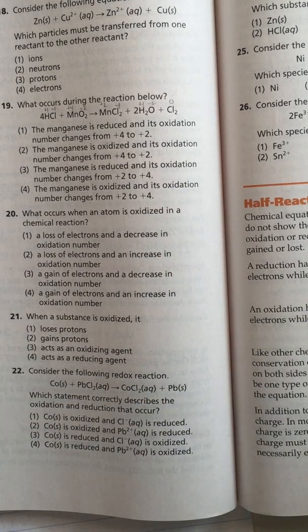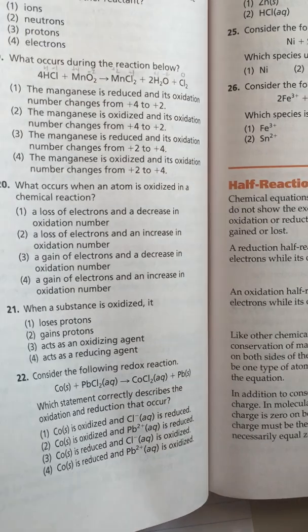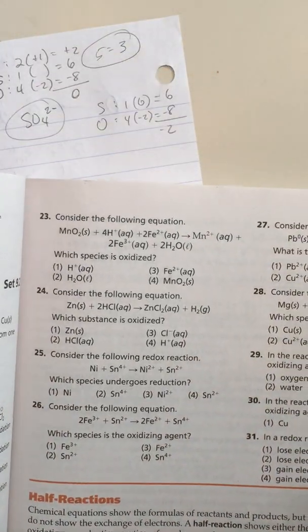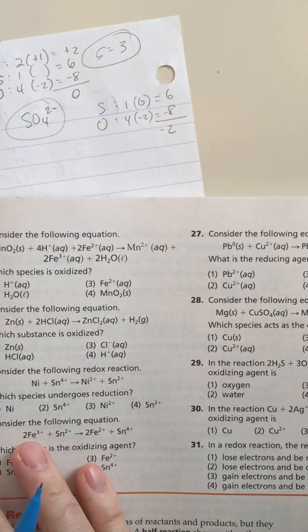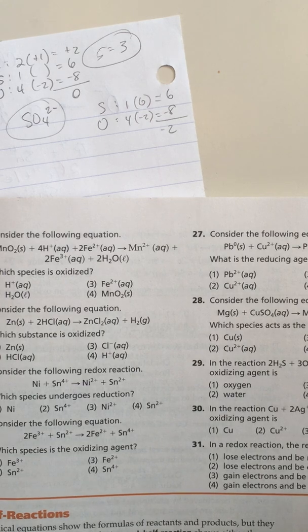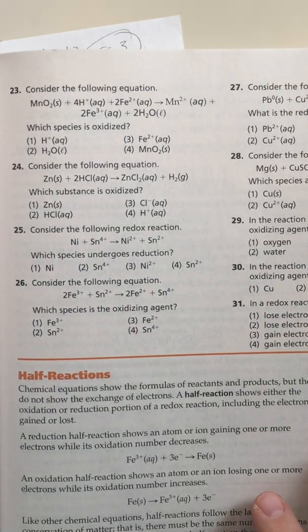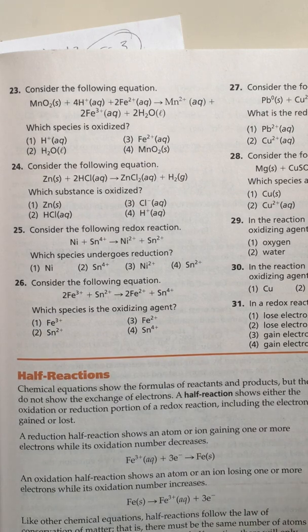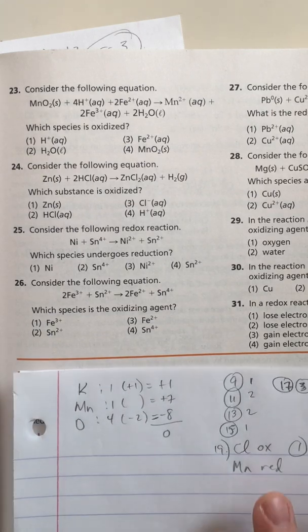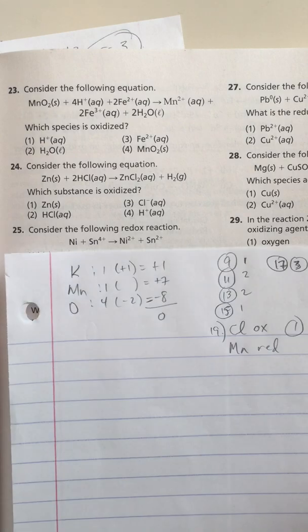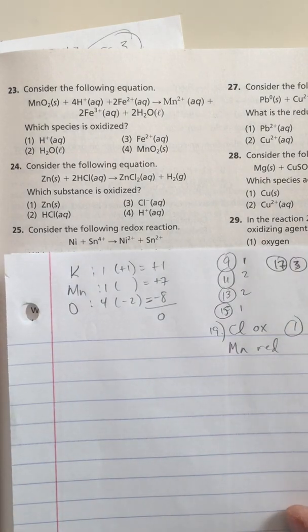All right, almost done here. 23. Consider the following equation. Which species is oxidized? Okay, let's look.